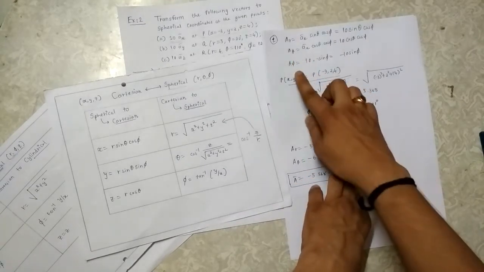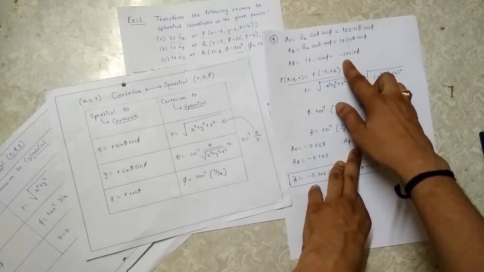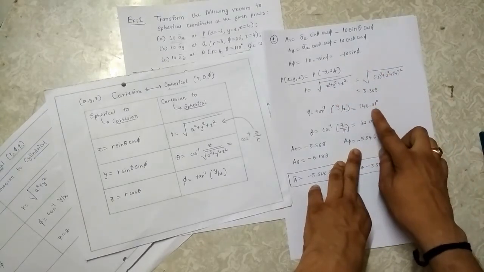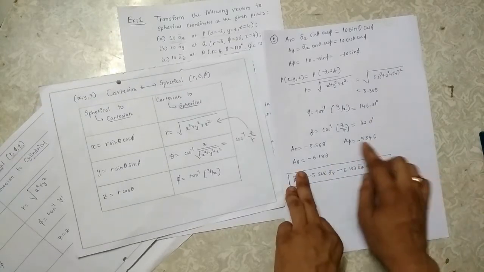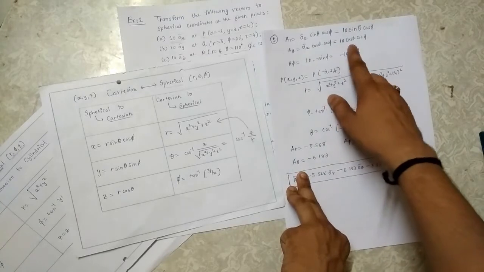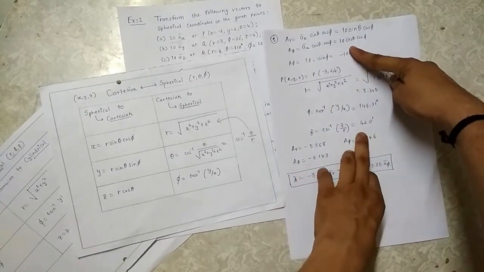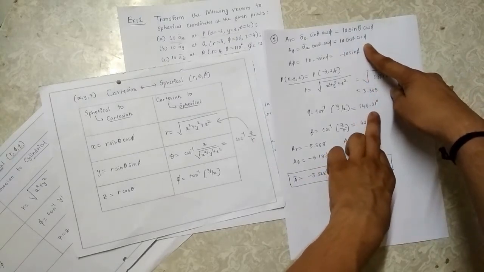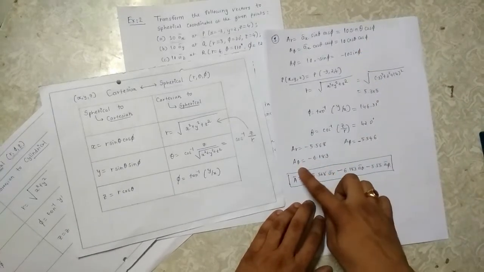A phi is equal to minus of 10 sin phi, where phi is 146.31, giving minus 5.546. A theta is equal to 10 cos theta cos phi, where theta is 42 and phi is 146.31. Okay, this is how we can calculate the values AR, A theta and A phi.